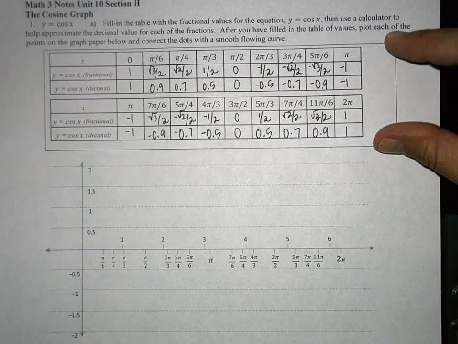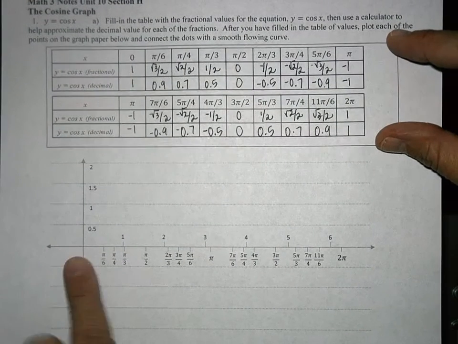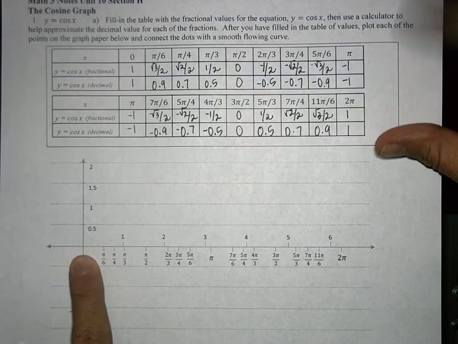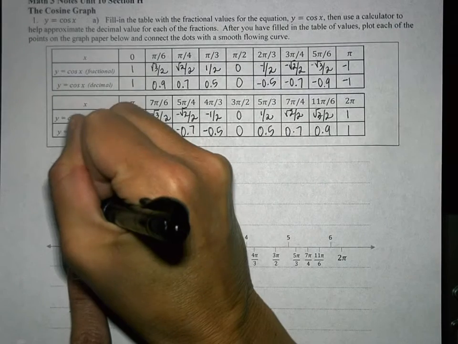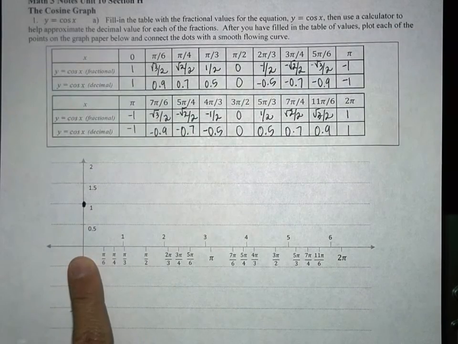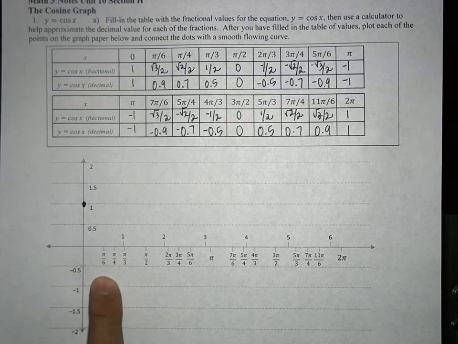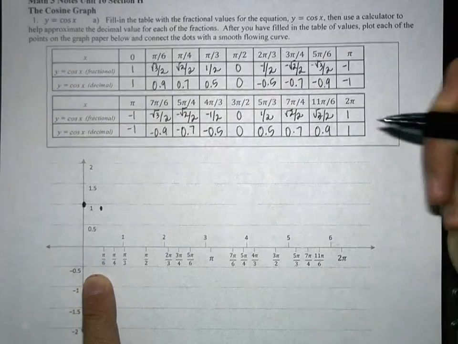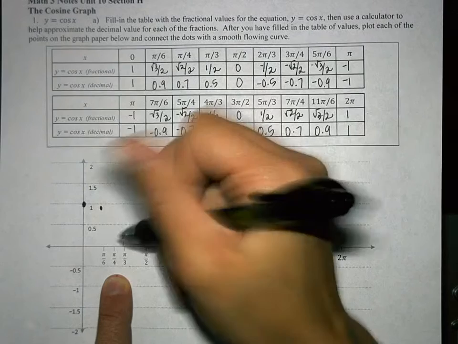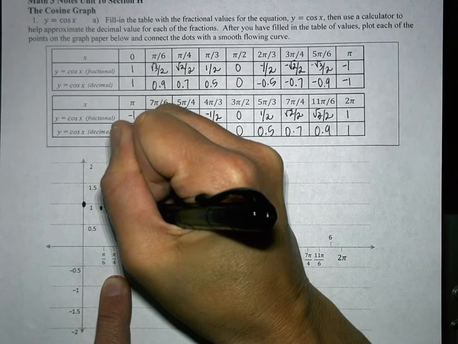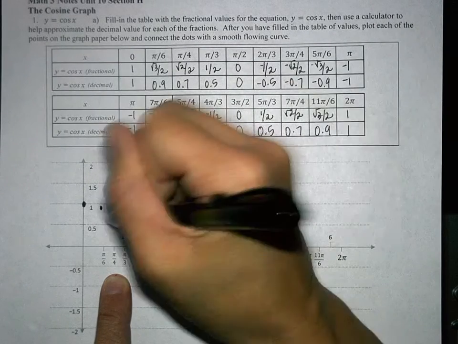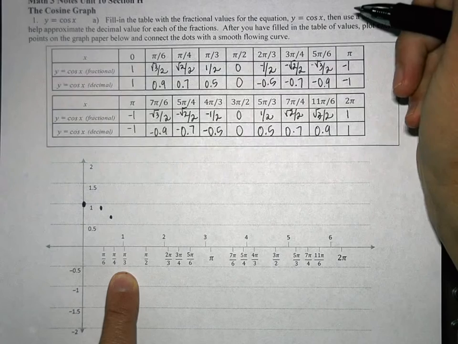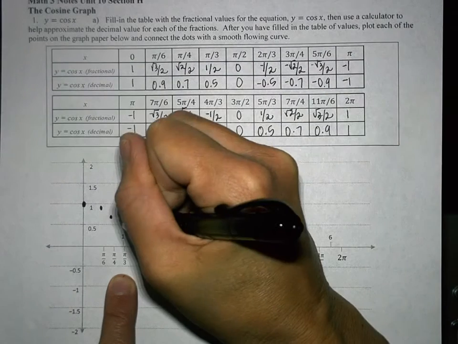Okay, so now we're going to start plotting these points. Okay, so at 0, it is at 1. So this is different from yesterday because on the sine graph it started at 0. Okay, pi over 6, we're at 0.9. Pi over 4 is at 0.7. Pi over 3 is at 1/2.